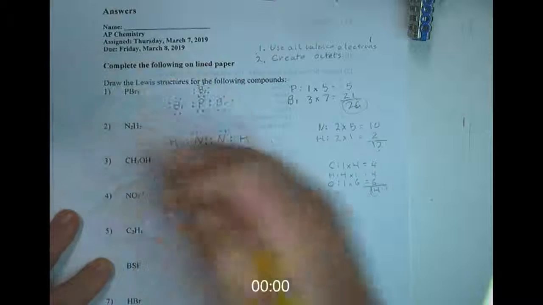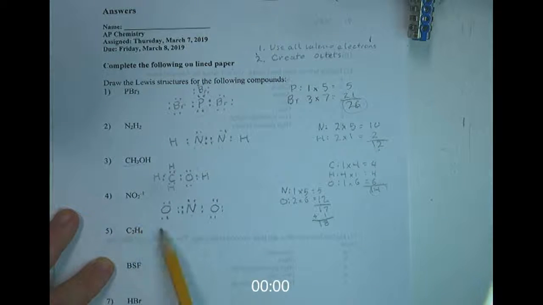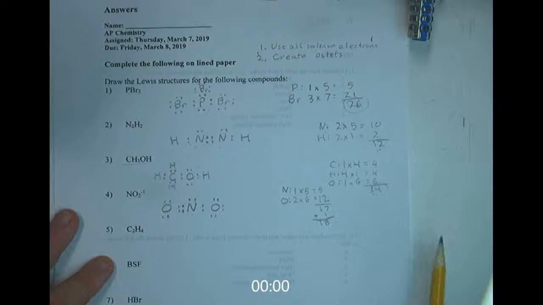Generally you pick the ones at the end so that it's symmetrical. So now oxygen has an octet, 1, 2, 3, 4, 5, 6, 7, 8. Nitrogen has an octet, 1, 2, 3, 4, 5, 6, 7, 8. And this oxygen clearly has an octet. And we've used up 8 plus 6 is 14, 15, 16, 17, 18. So we've used all our electrons and we filled an octet.